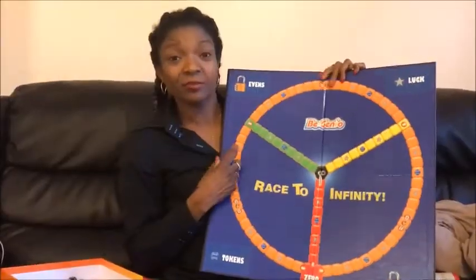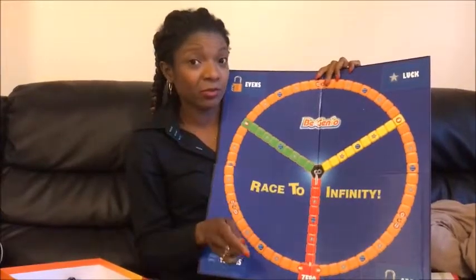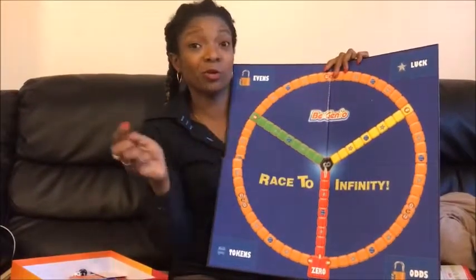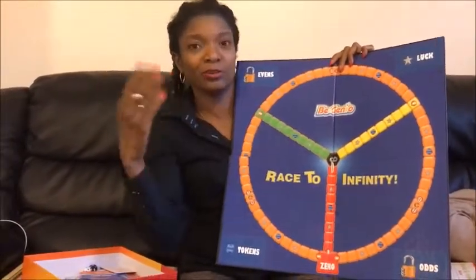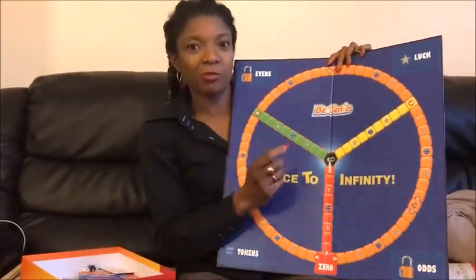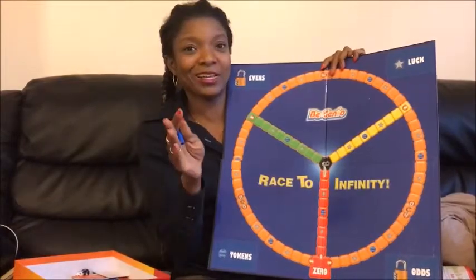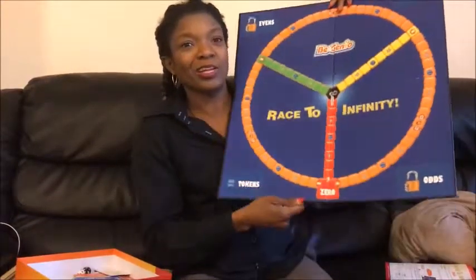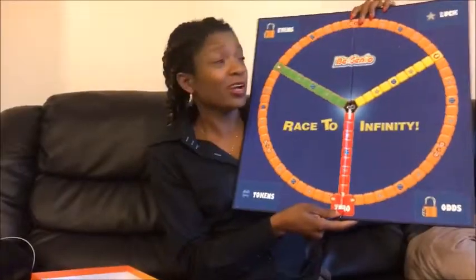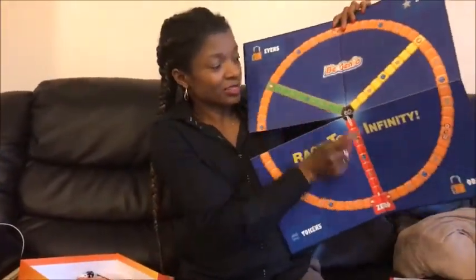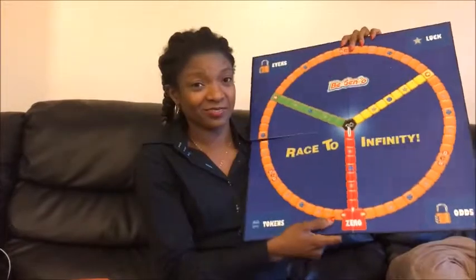And don't forget, for level 1, it's just plus and minus only, and not plus, minus, multiply, or divide. So for younger children, you might want to do level 1. Level 1 is fun, actually. It's also a different game entirely, and then level 2 as well is. And also for level 1, you need only 100 credits to actually go in and start to win. So start to go towards infinity.